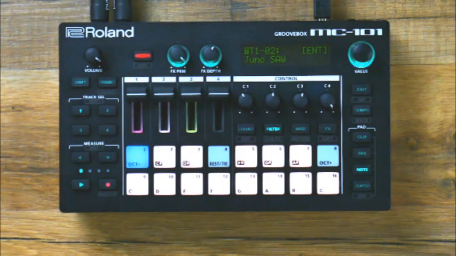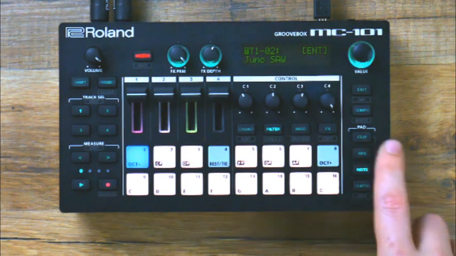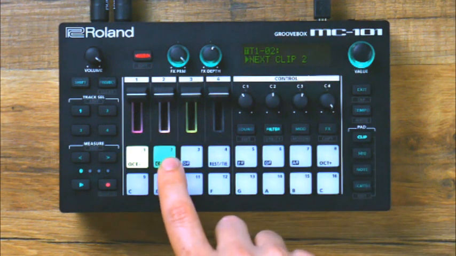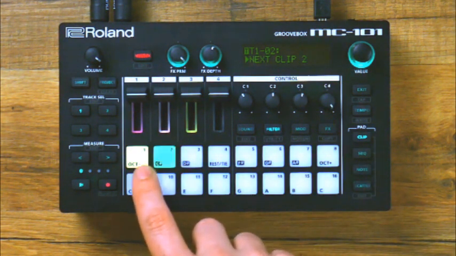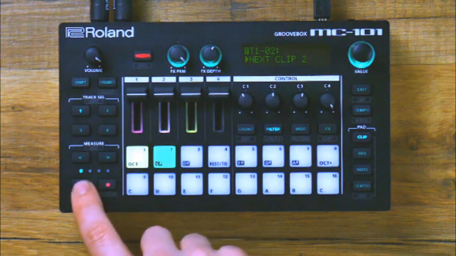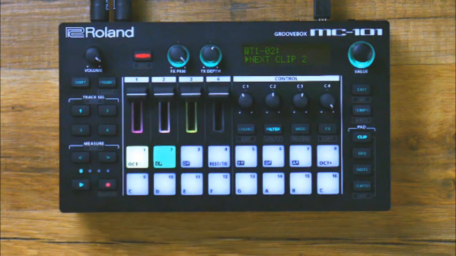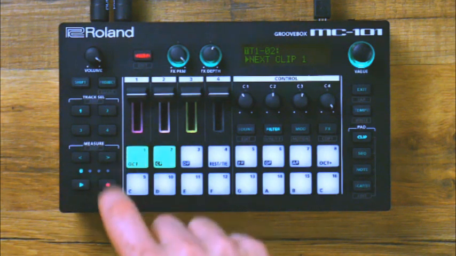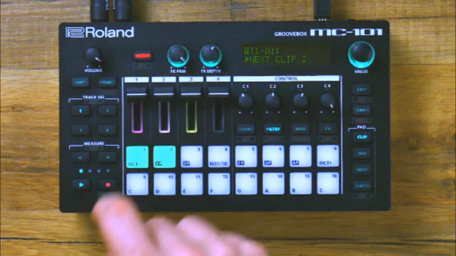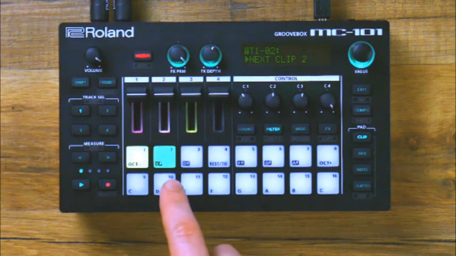When you record on the MC-101, you're recording onto what's called a clip. There are different clips for each track. If I hit the clip button, I can take a look at the clip that I'm currently recording to, and also the clips that already have note data recorded to them. If I play the sequence back, I can press a clip, and transition between the two.